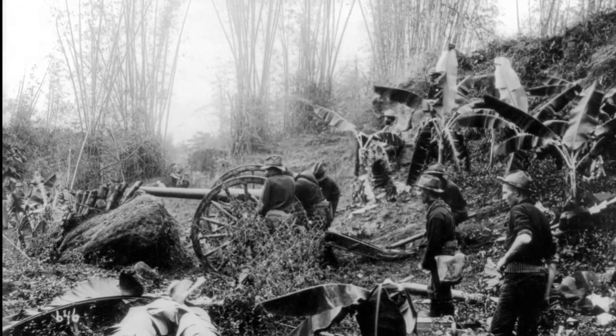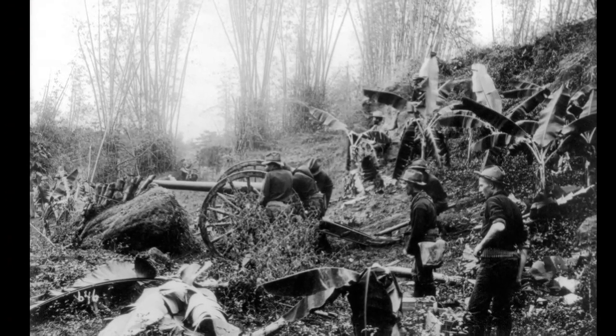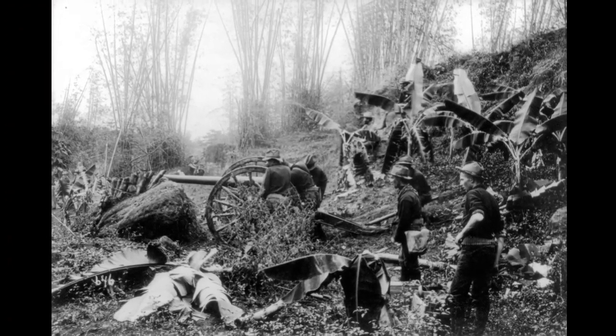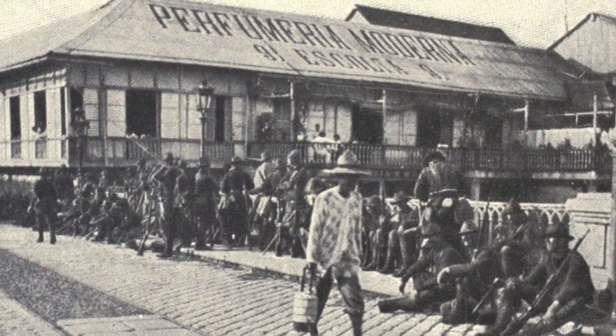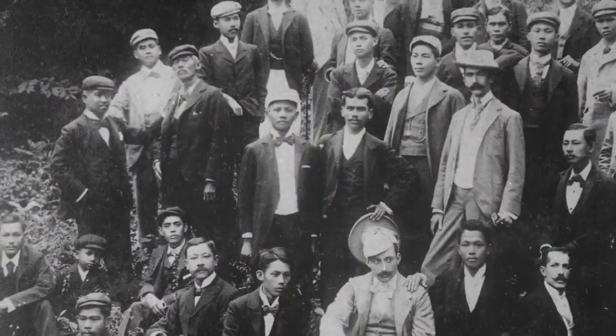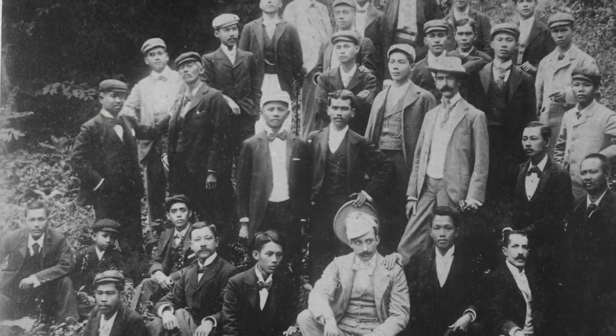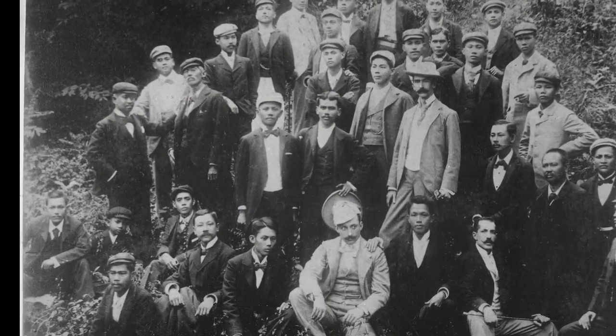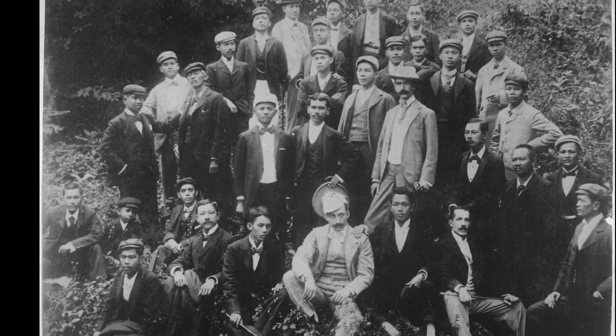Causes of the conflict. The Philippine-American War had several underlying causes: Spanish colonial rule and Philippine independence aspirations. The Philippines had been under Spanish colonial rule for over 3 centuries. However, inspired by the ideals of nationalism and self-determination, Filipino revolutionary forces led by Emilio Aguinaldo sought independence from Spanish rule.